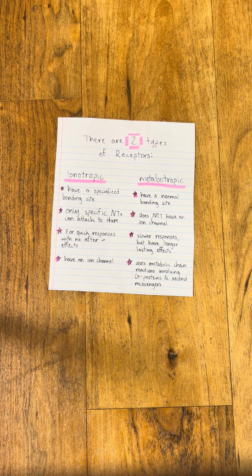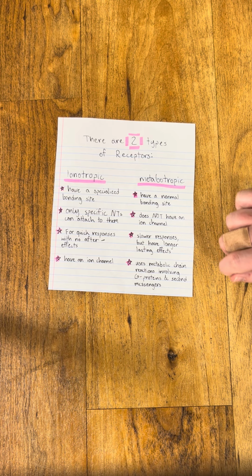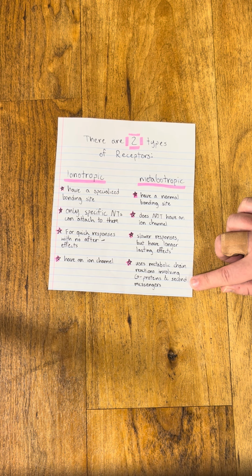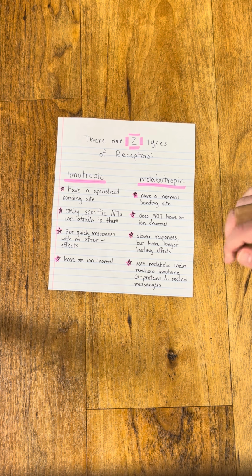They don't have an ion channel, which means they cannot allow ions to flow into or out of the specific part of the cell. They're good for slower responses, and instead of relying on ions, what they rely on instead is chain reactions, using G proteins and second messengers.